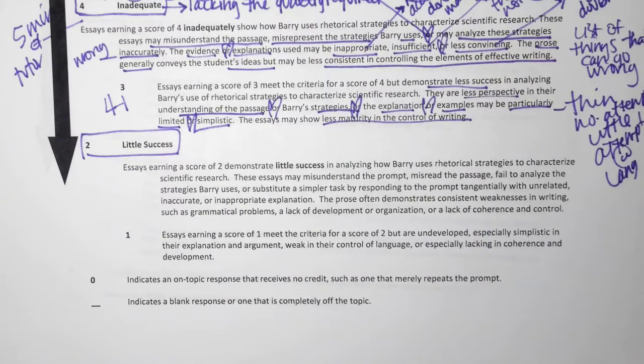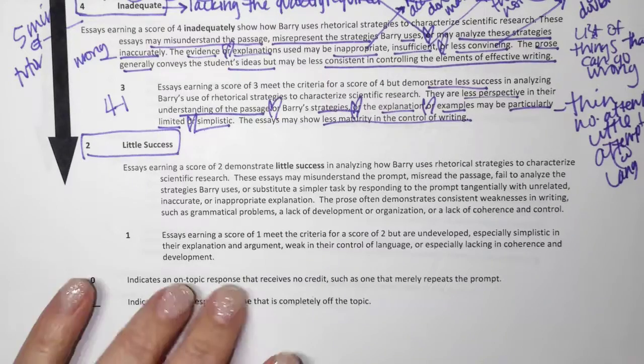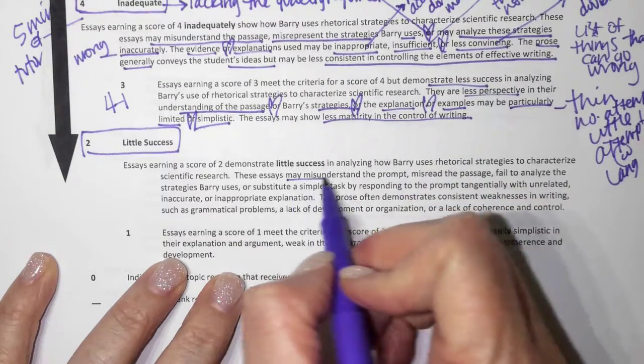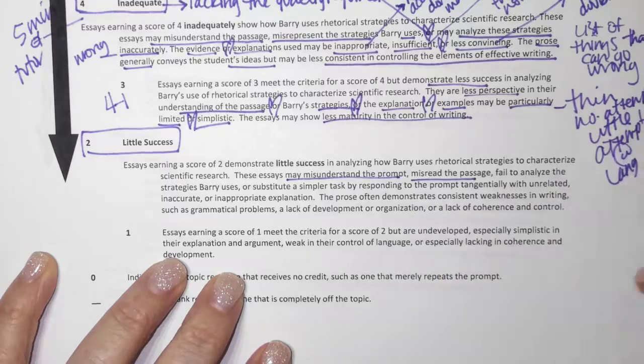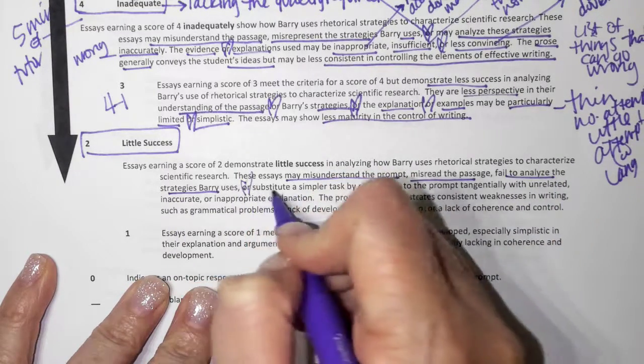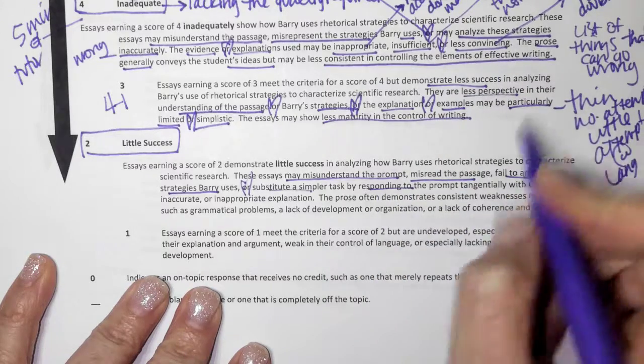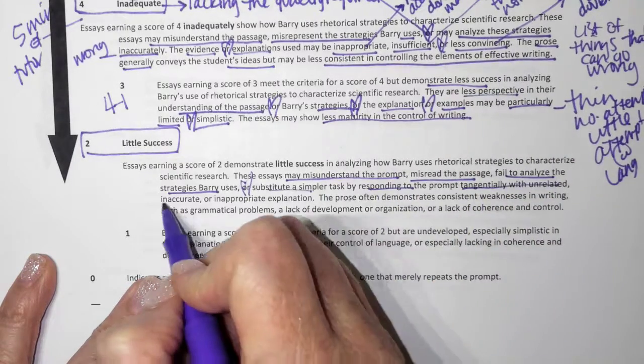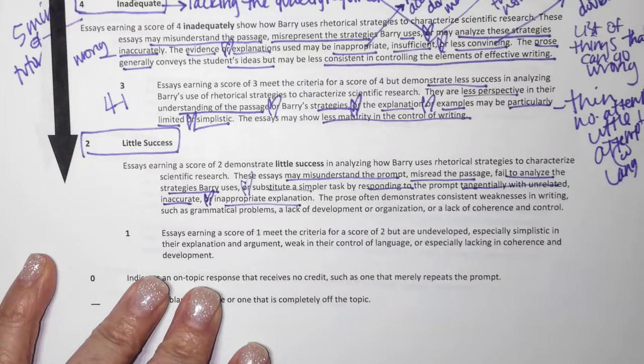Little success, I don't think we have to define little success, but here's your checklist. They may misunderstand the prompt, misread the passage, fail to analyze the strategies used, or substitute a simpler task by responding to the prompt tangentially with unrelated, inaccurate, or inappropriate explanations.